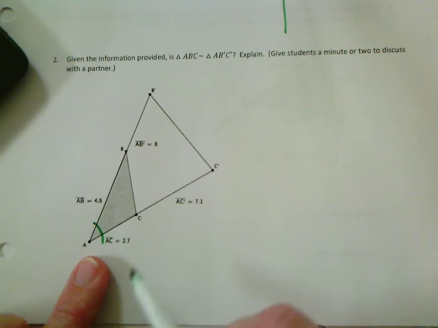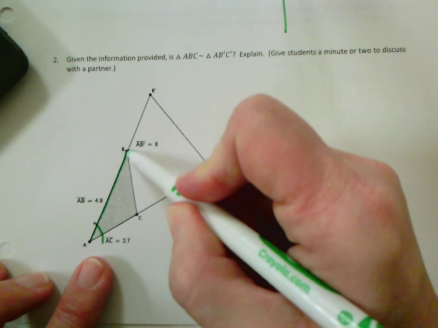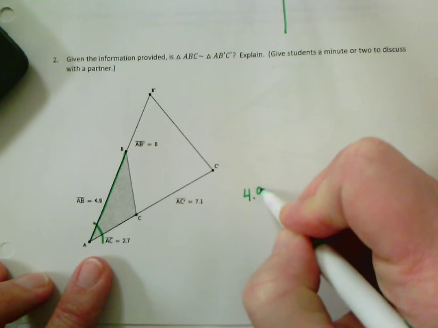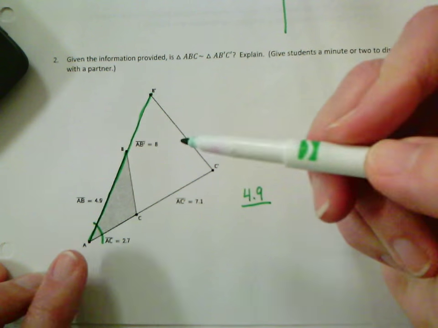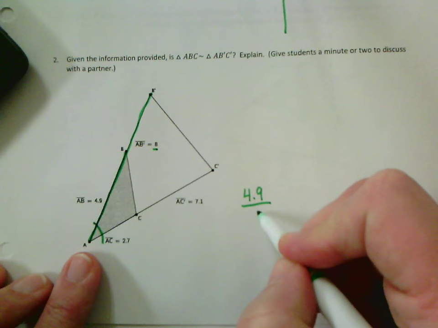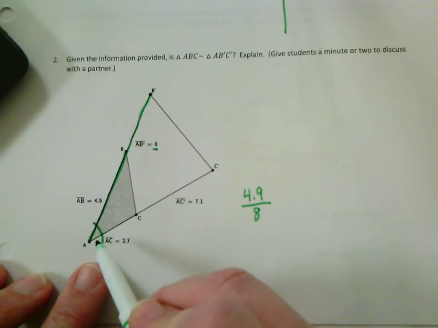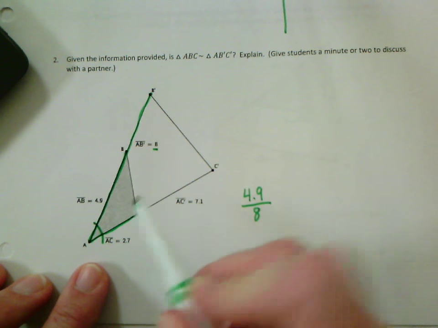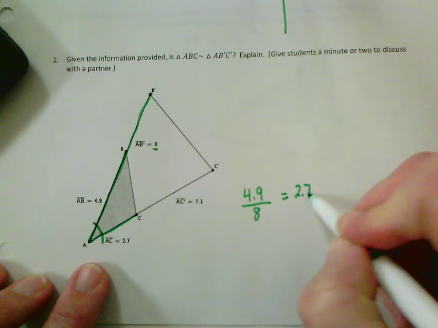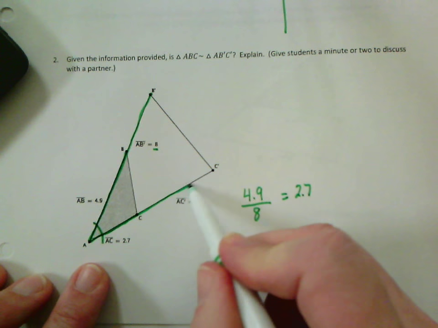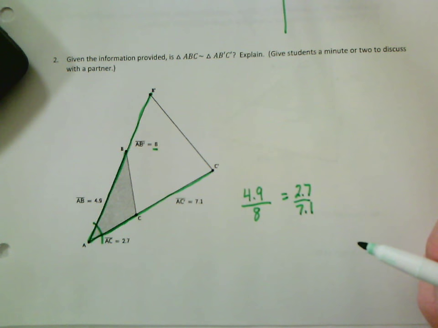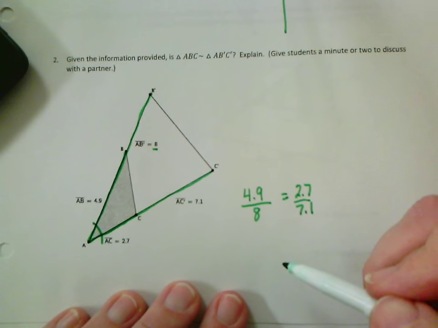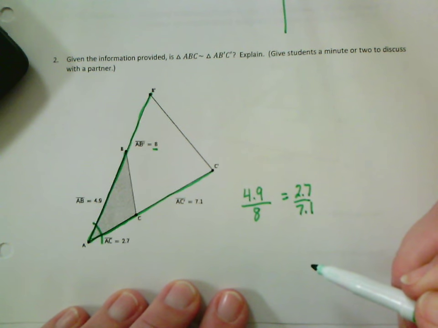Now I'm going to look at the side lengths to see if they share common ratios. So let's take this side length of this triangle, which is 4.9, and compare it to its corresponding side of the big triangle, which would be this one here. That side length is 8. Let's look at the other side of the triangle. I know this is 2.7, and I know this is 7.1. Are those two things congruent? Is 4.9 over 8 the same as 2.7 over 7.1?